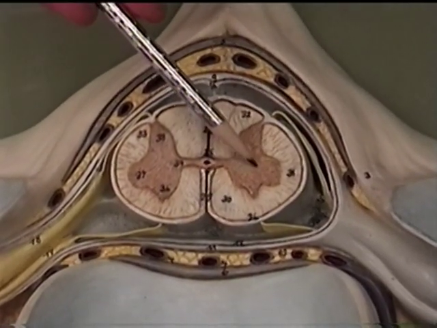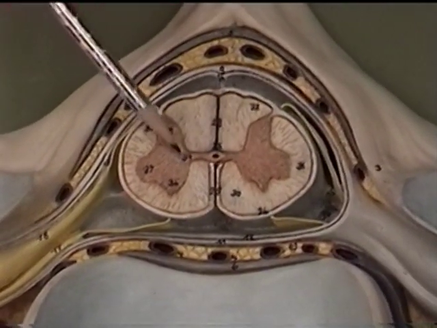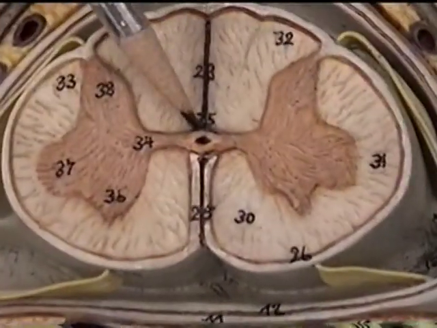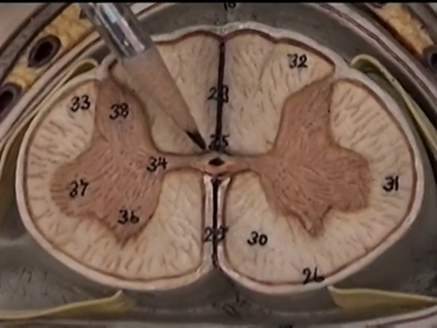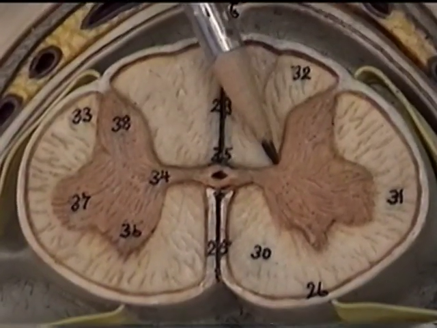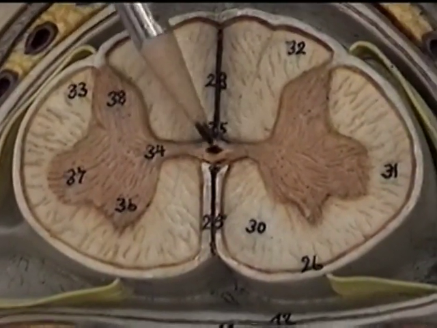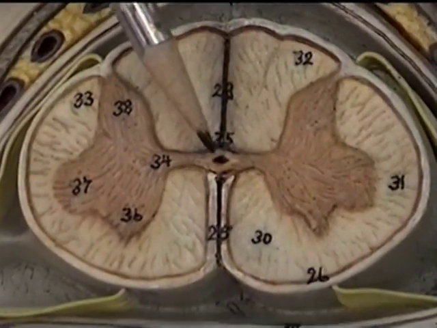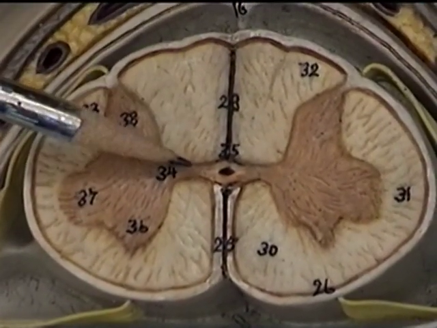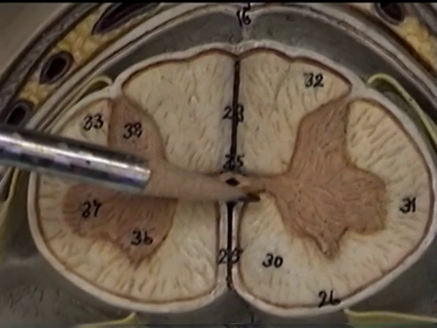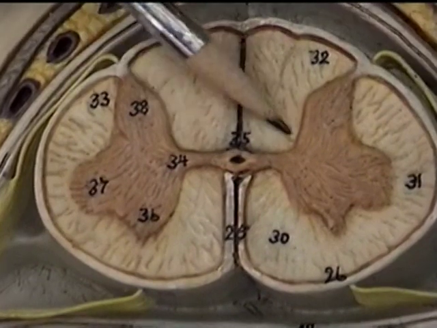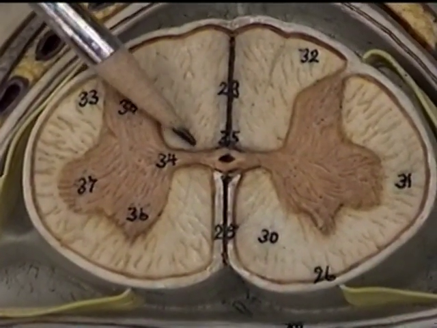Now, there's actually part of the gray matter that crosses the spinal cord, and at the center of that we have a tube, which is called the central canal. And the central canal is a remnant of the fact that our spinal cord developed as a tube initially. And so the gray matter that crosses either posterior to or anterior to the central canal is called a commissure. And so if it's in front of our central canal, we can call it the anterior gray commissure. And if it's posterior to the central canal, we can call it the posterior gray commissure.